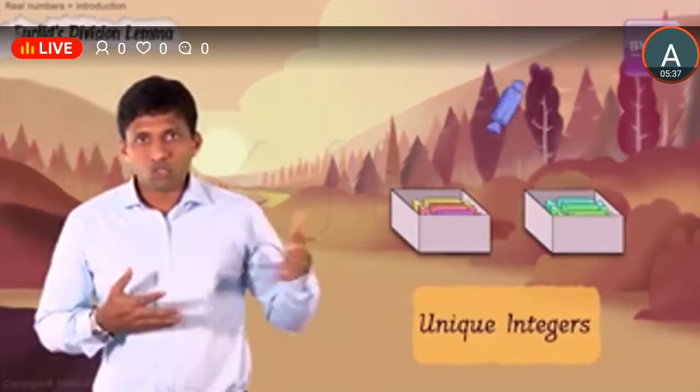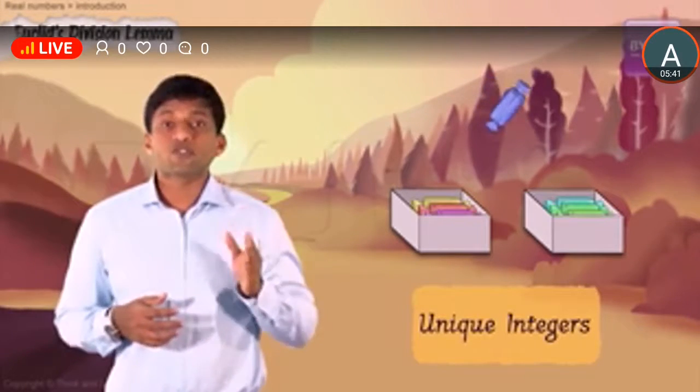Now, going back to the chocolate example, we had 7 chocolates in the first example. Once you fix that number 7, and 3 chocolates per box is also fixed, then it is obvious that the number of boxes you can fill and the left out chocolates are also fixed by default. That is why the word unique integers is used in this explanation, because there will be only one set of solutions.